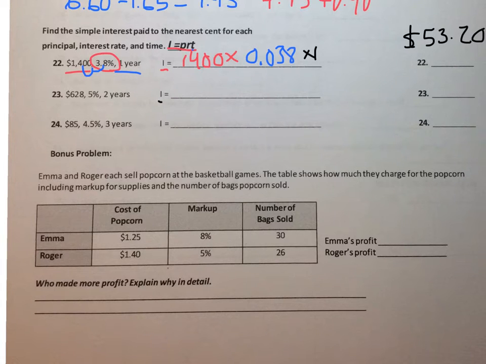Same thing for 23. I have I already, and it equals principal, 628, times rate, that percent as a decimal, we move it over twice, 0.05 times time, which means in my calculator goes 628 times 0.05 times 2 to get a grand total of $62.80.